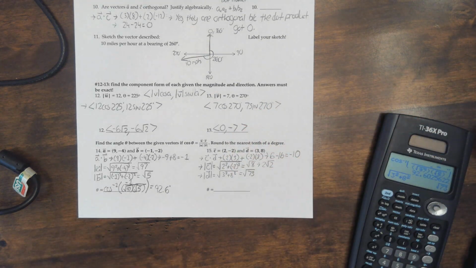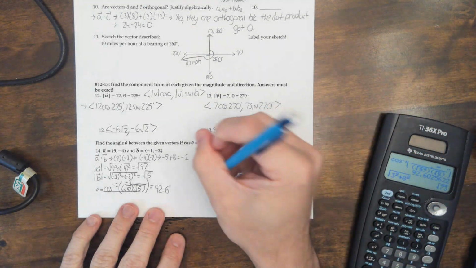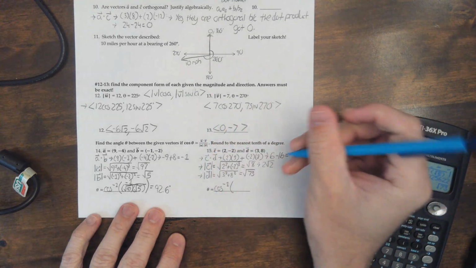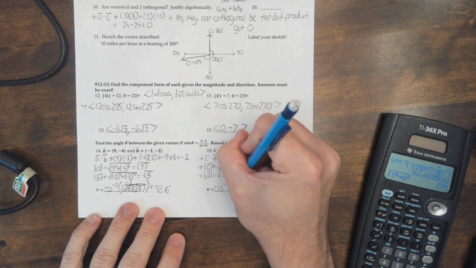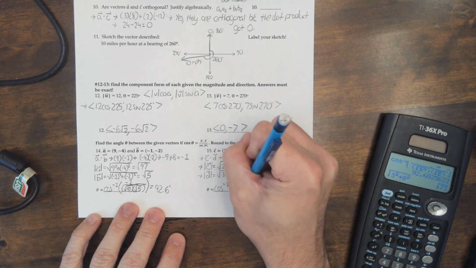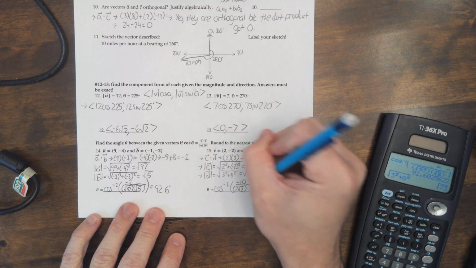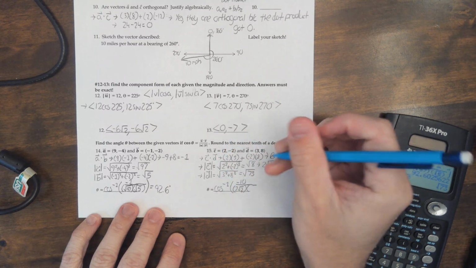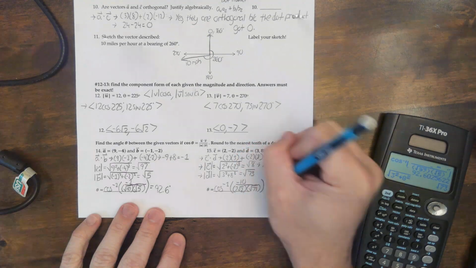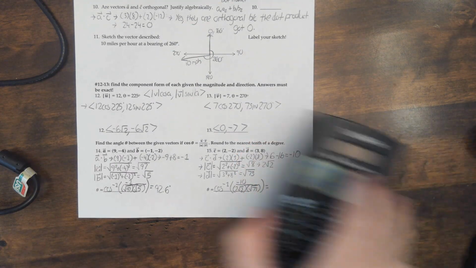And now once we've done those 3 parts, we can go ahead and just plug it into our formula. So it's going to be cosine inverse, dot product always in the numerator, so negative 10 over parentheses, open parentheses, 2 root 2, close parentheses, open parentheses, root 73, close parentheses, and then we will get our answer.